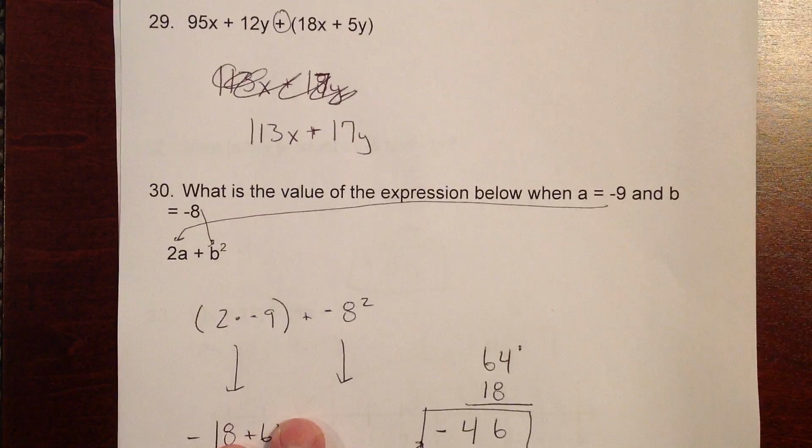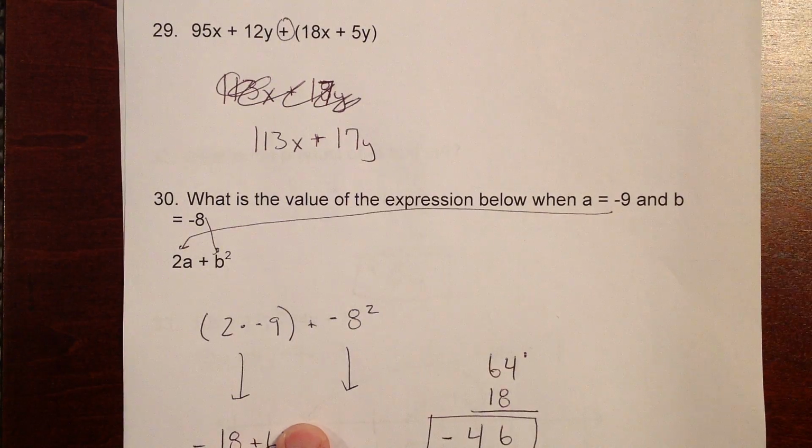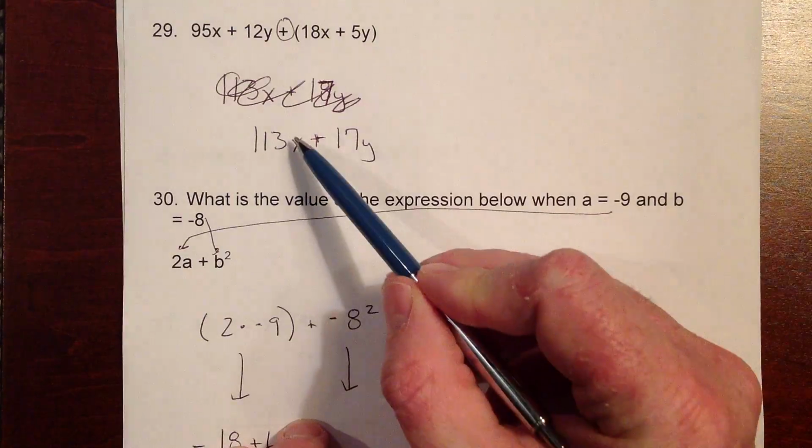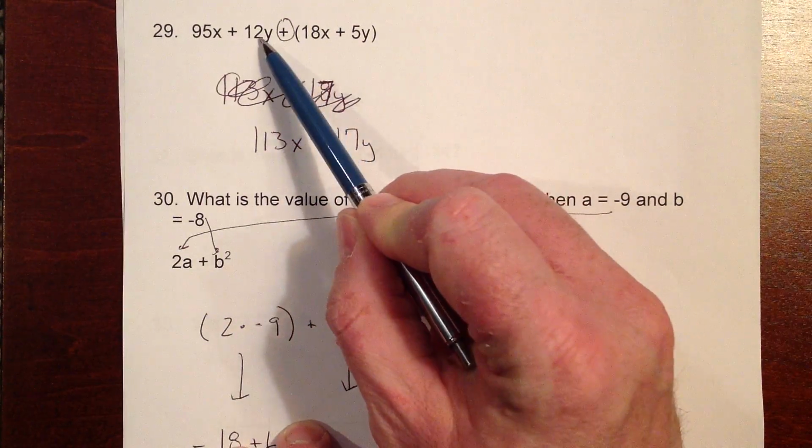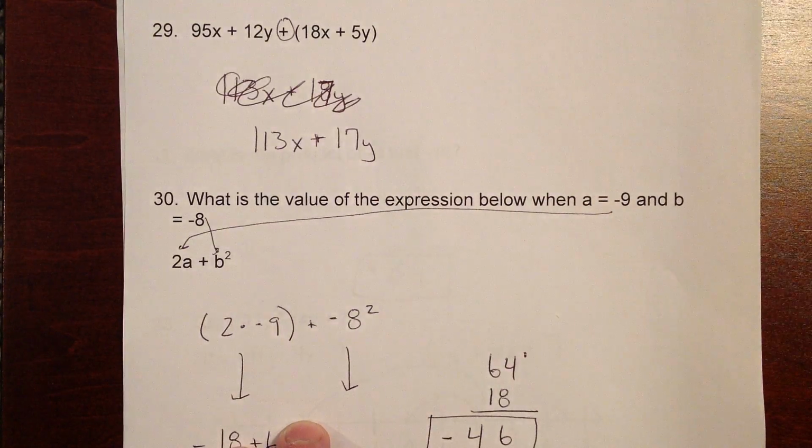Here we have to combine a little bit more. We've got 95 and 18x. We're simply going to add those together for 113x. And we can combine the 12y with the 5y. 12y plus 5y is 17y.